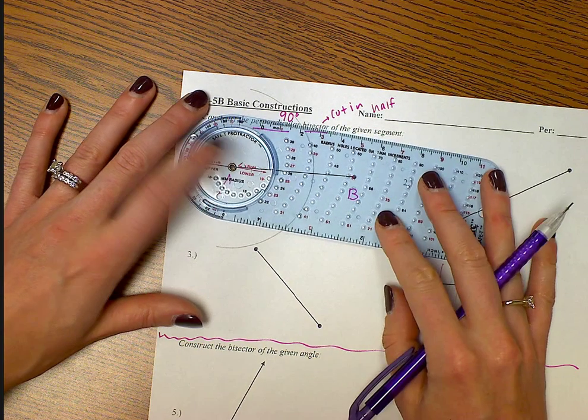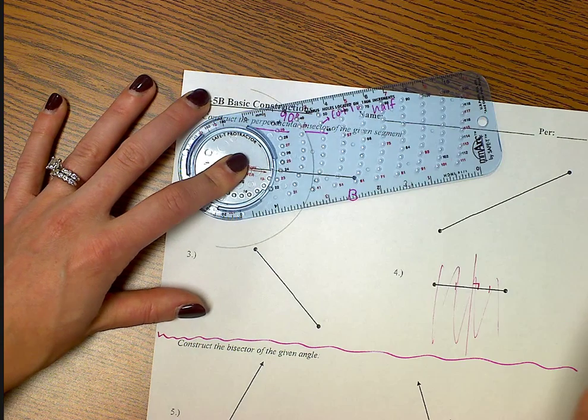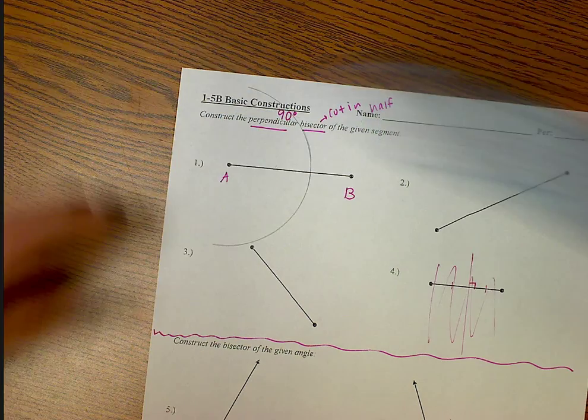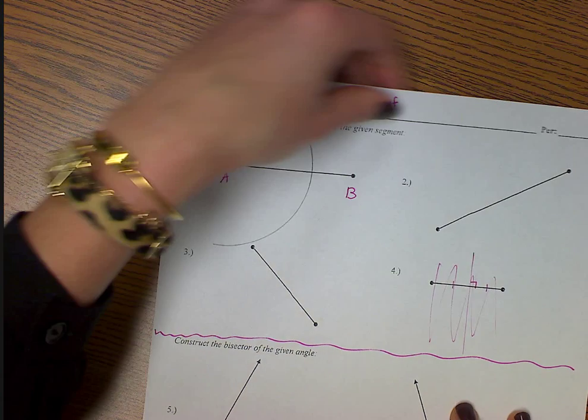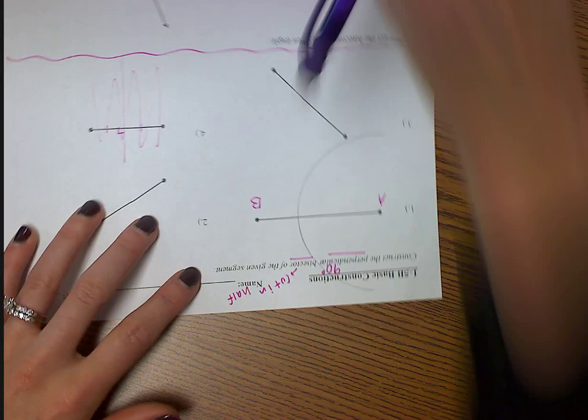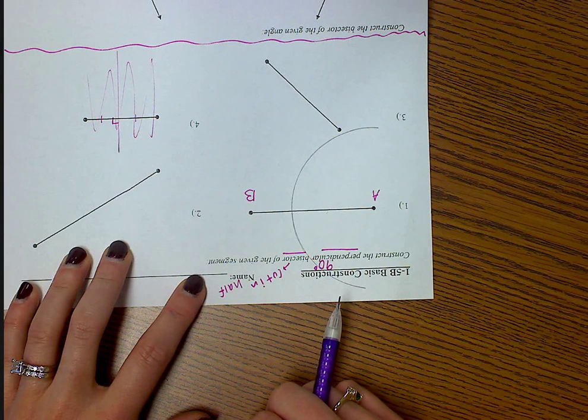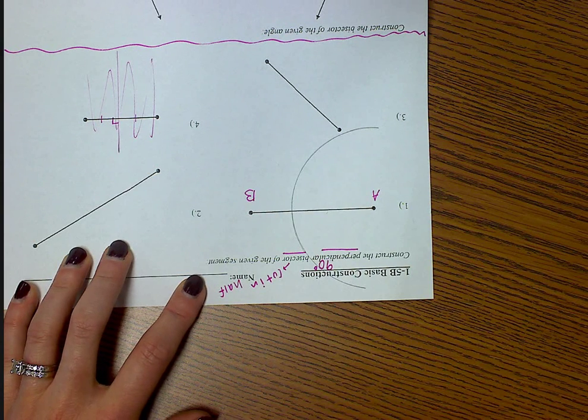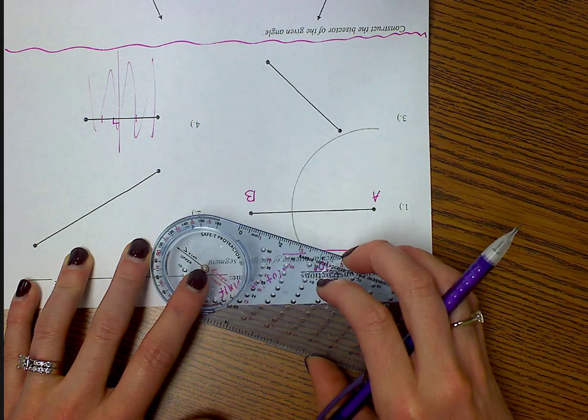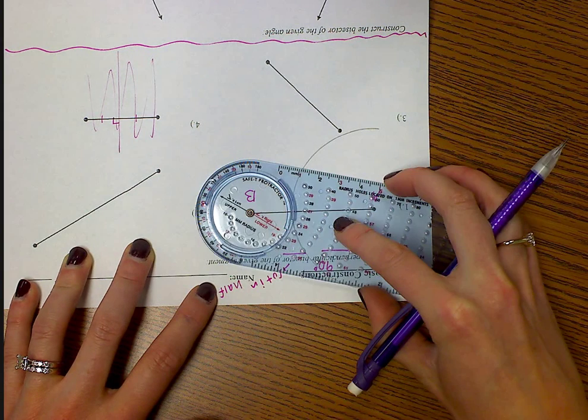Okay, so I picked 40 and I made a big half circle. I'm going to turn my paper upside down, and I'm going to do the exact same thing, but I'm going to put the brass circle on B this time.